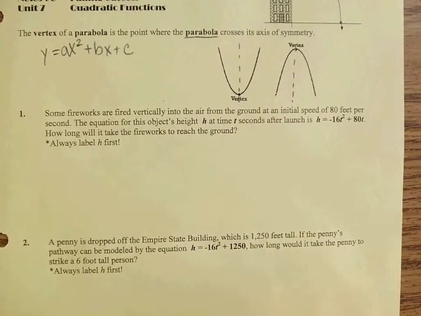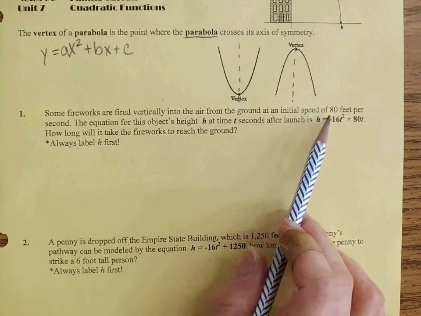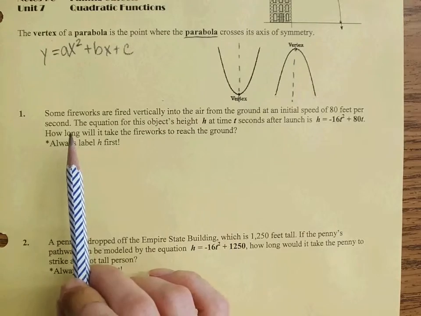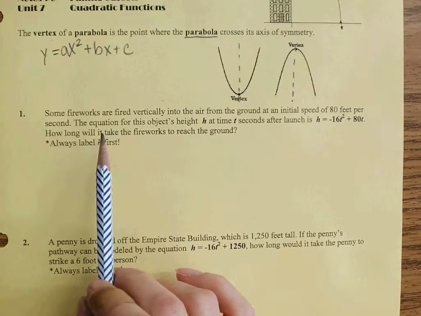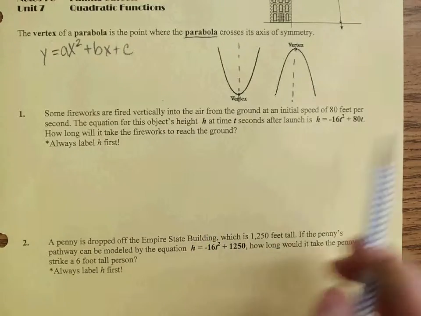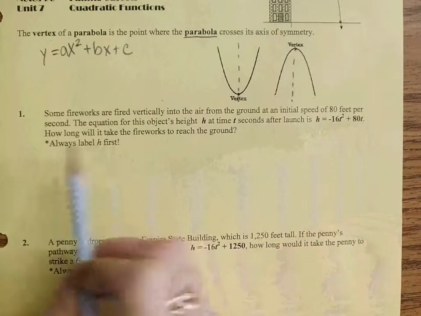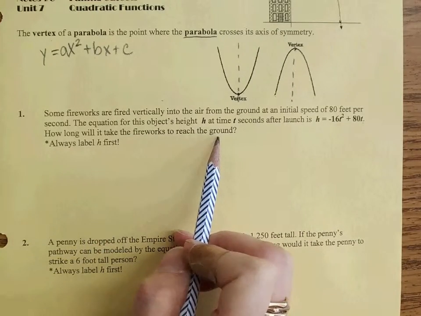Fireworks are fired vertically into the air from the ground at an initial speed of 80 feet per second. The equation for this object's height is h at time t seconds after launch. So h equals negative 16t squared plus 80t. How long will it take the fireworks to reach the ground?